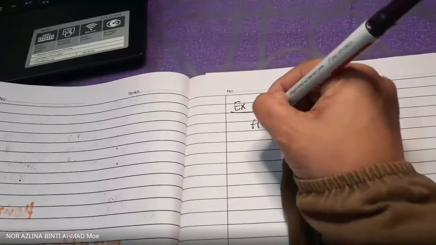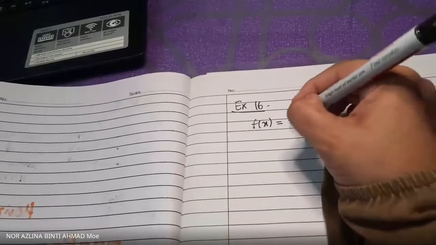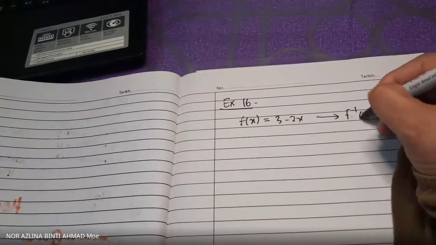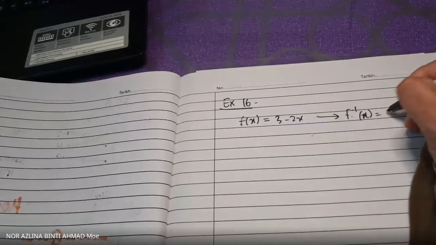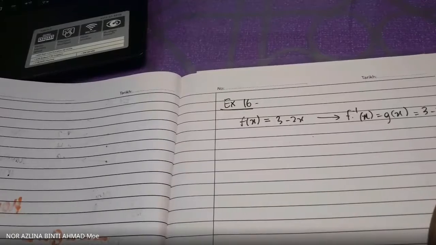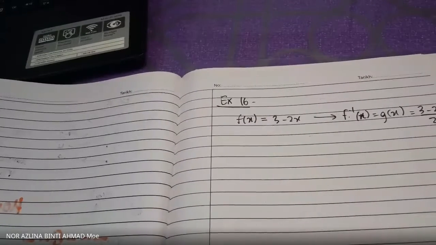So dia nak suruh bukti. Okay. So dia ada inverse. Inverse fx ini bersamaan dengan gx, equal to 3 minus x over 2.